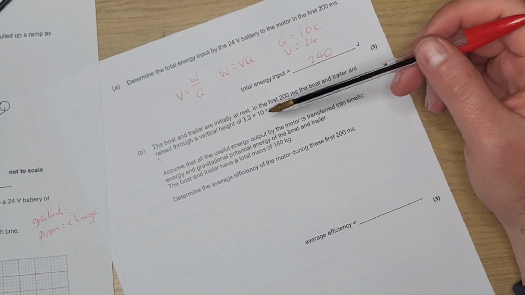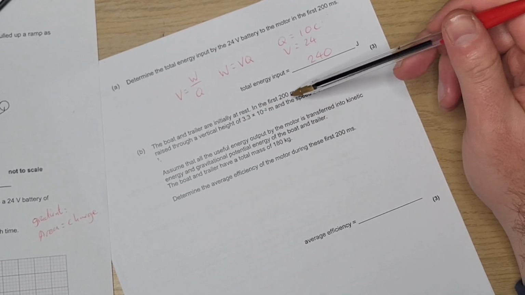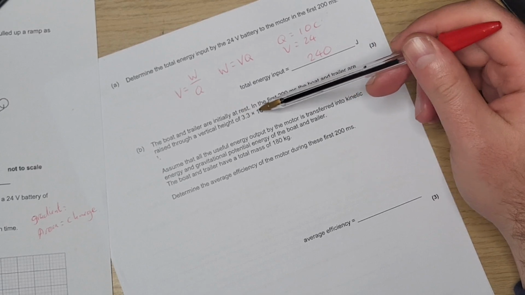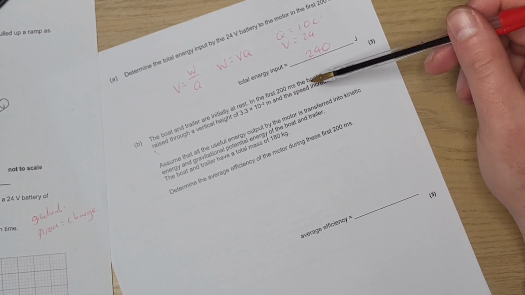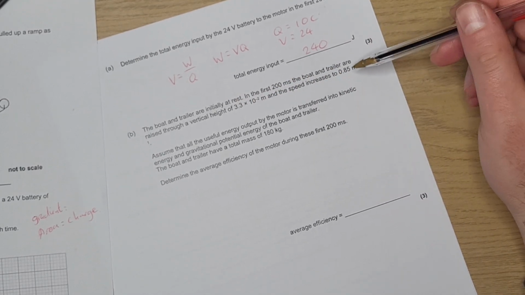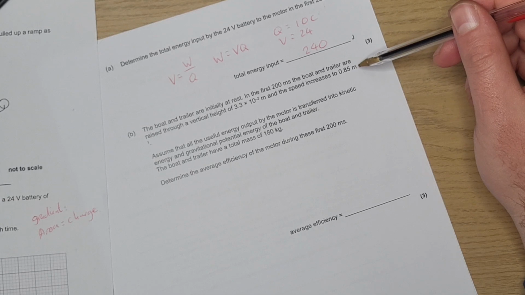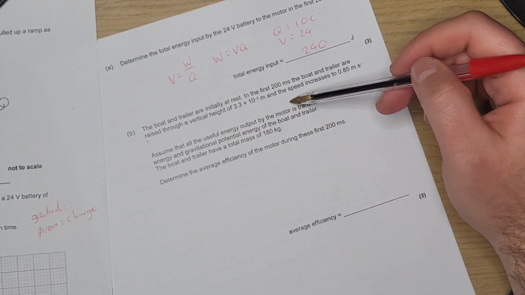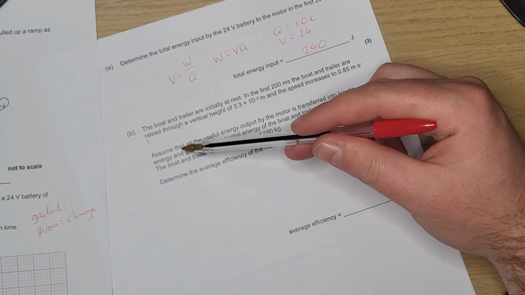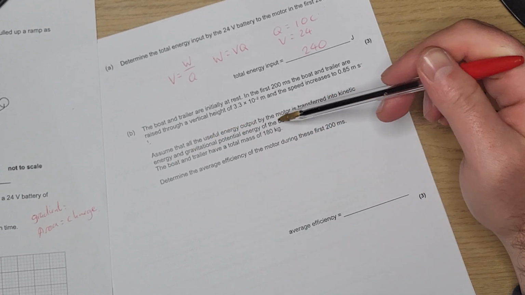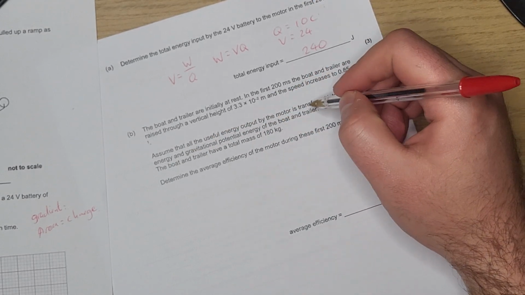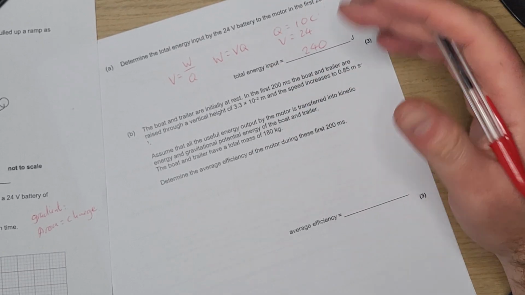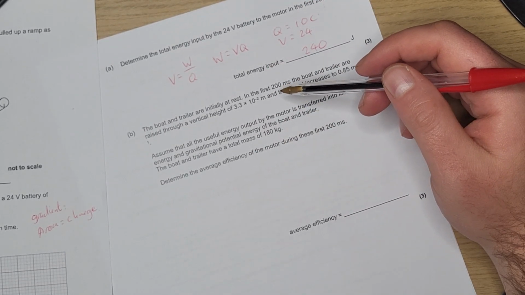So the boat and the trailer are initially at rest. In the first 200 milliseconds, the boat and the trailer are raised through a vertical height of 3.3 times 10 to the negative 2 meters, and the speed increased to 0.85 meters per second. Assume that all useful energy output by the motor is transferred into kinetic energy and gravitational potential energy of the boat and trailer. So we're going to say all useful, that's all the useful energy. Okay, so anything that's left over is considered wasted energy.